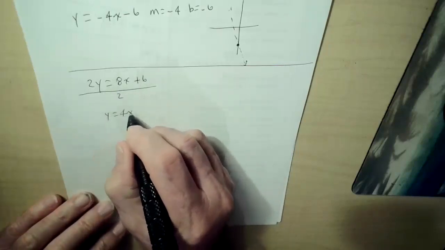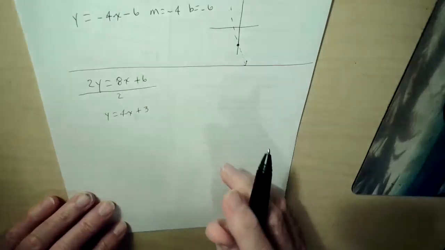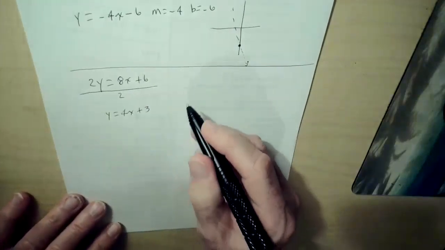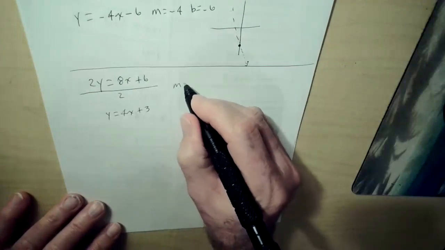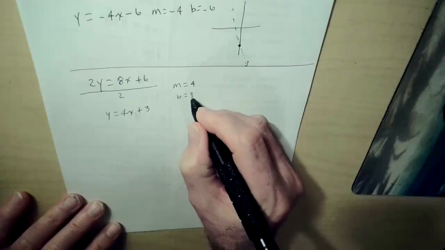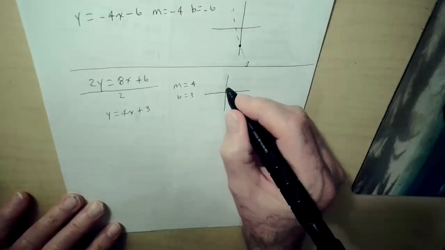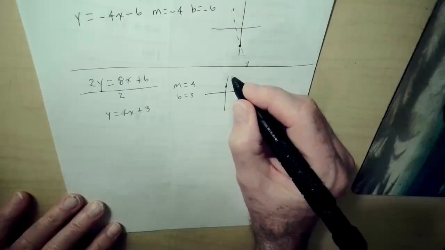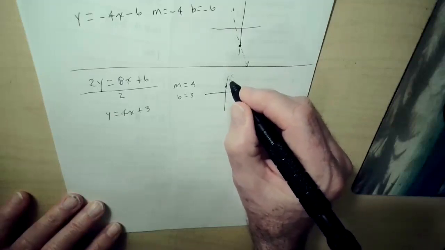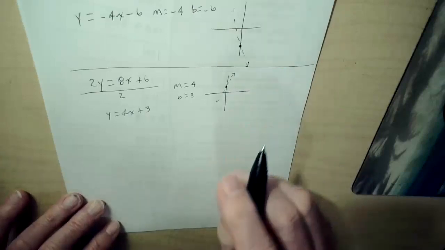And that'll give us y equals 4x plus 3. Divide everything up here by 2. So now we have our slope is 4, y-intercept is 3, and if we were to graph it, it's going to cross the y-axis at 3. Steep slope going up and to the right, so it's going to look like that.